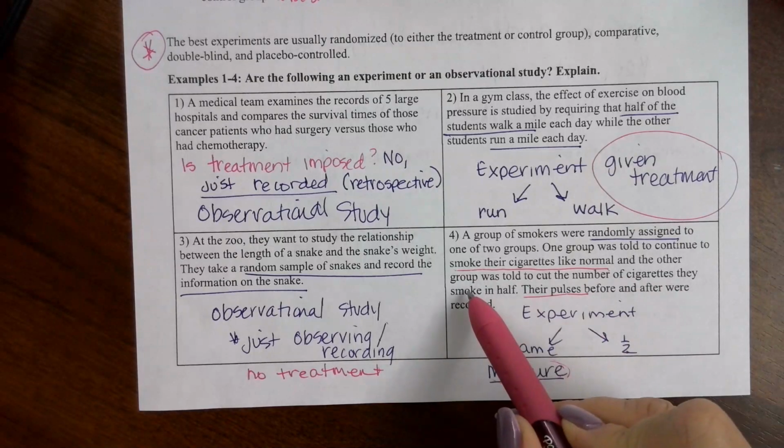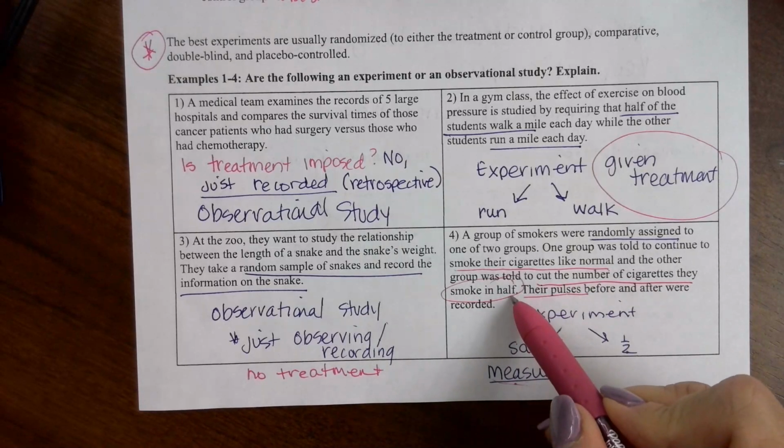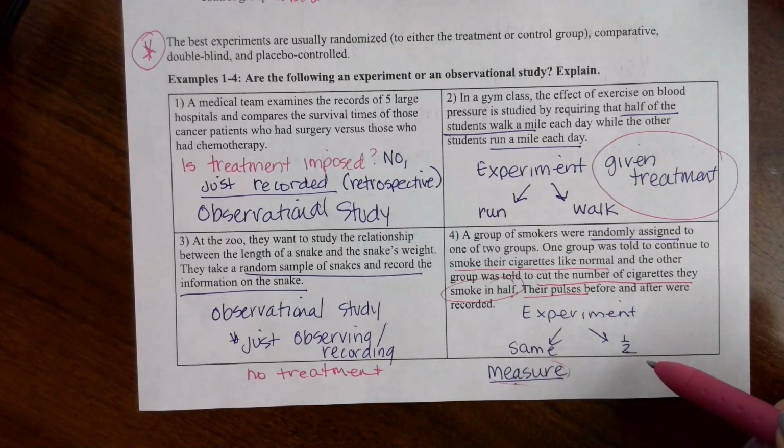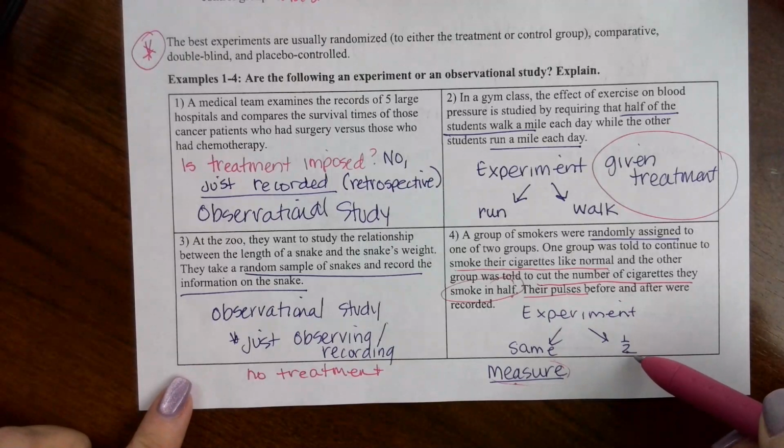The other group was told to cut the number of cigarettes they smoke in half. We're trying to do an experiment where we look at the data of smoking and how bad it is for you, so what we're trying to do here is get some data. We're not telling them to double, we're telling them to cut in half. So I would say this is ethical, okay?